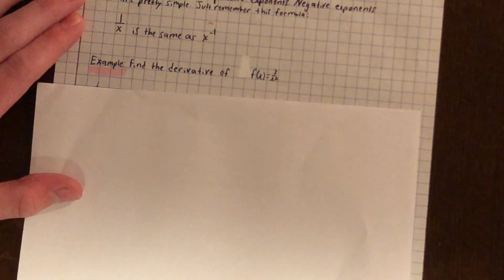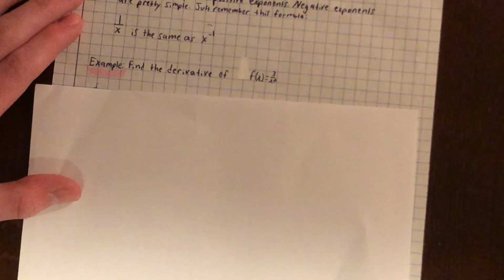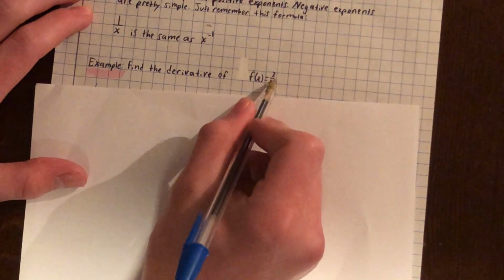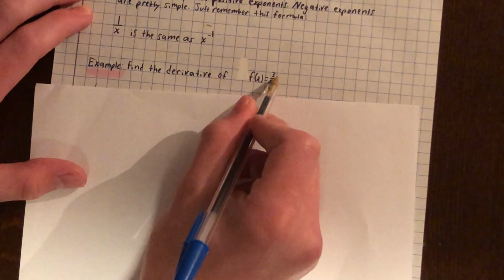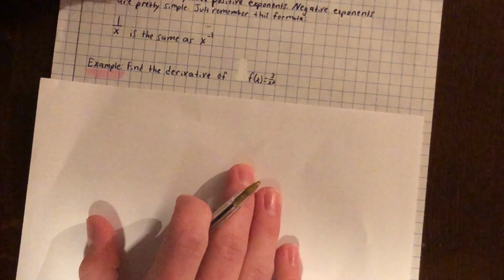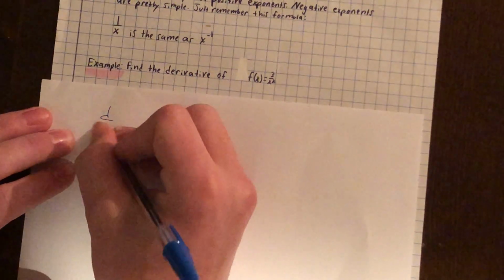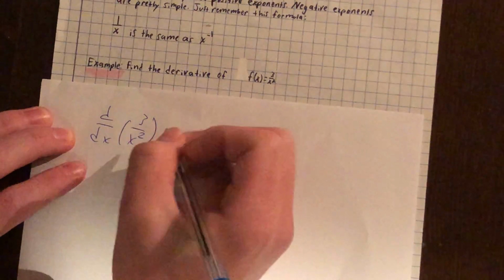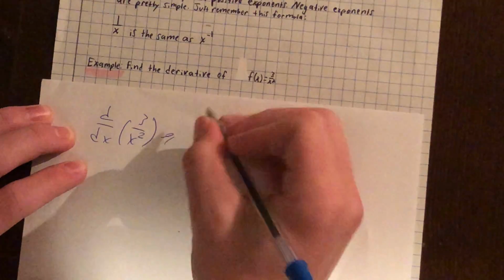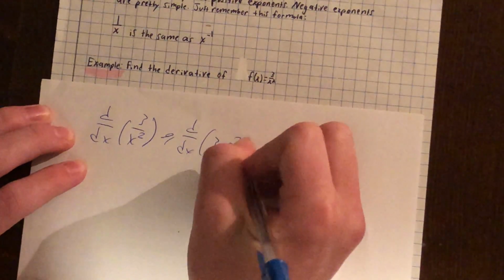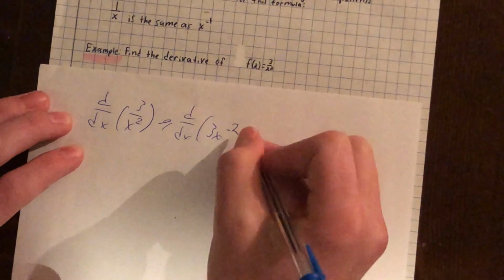Example is find the derivative of f of x equals 3 over x to the 2nd power. So here's what I want you to see. Whenever x is to a power down here, we can move it up to be a negative exponent up here. So I've got the example. It's a derivative of 3 over x squared. And that we can change to the derivative of 3x to the negative 2 power.